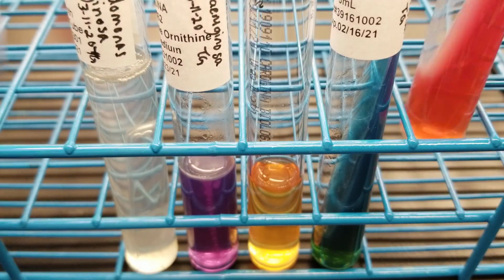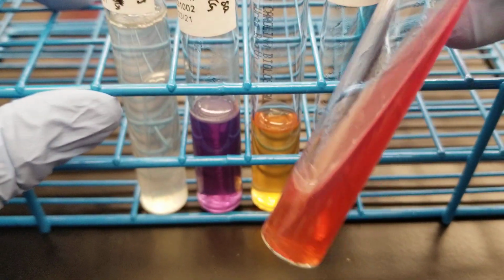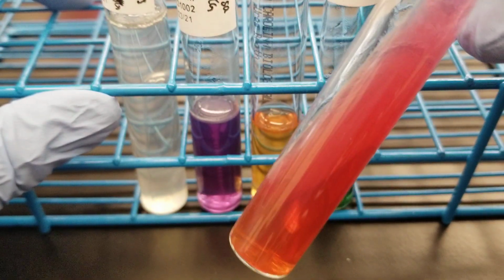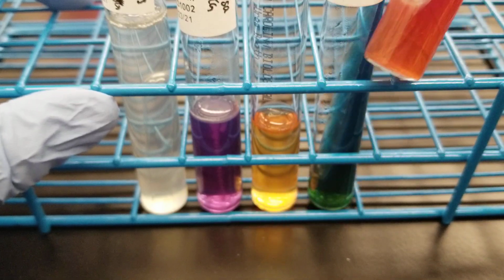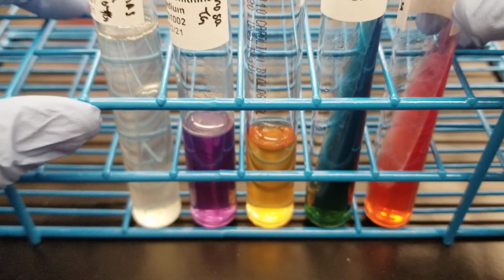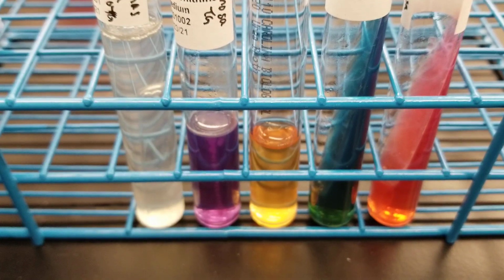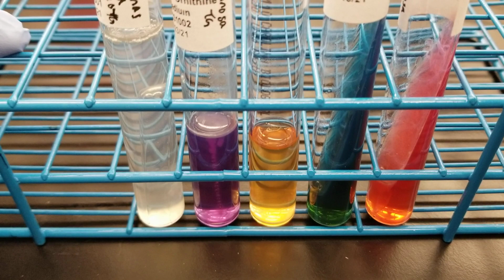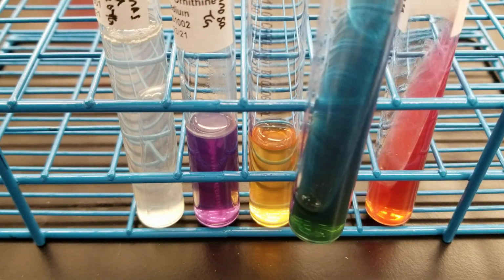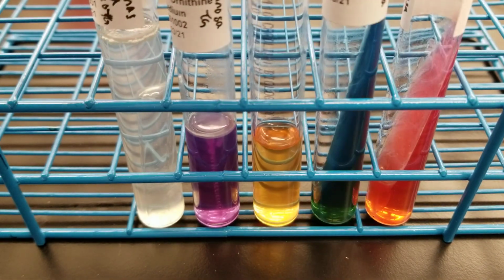So as we expect, it should be red over red, K over K, because it is a non-fermenter. It is not, again, part of the Enterobacteriaceae family. Citrate is positive, and that's true. You see the beautiful blue of the agar there.